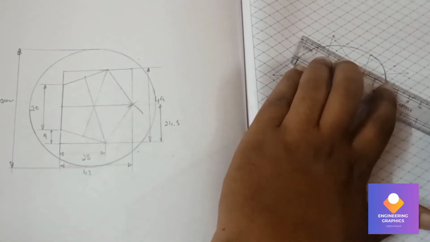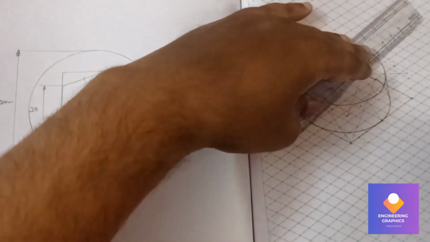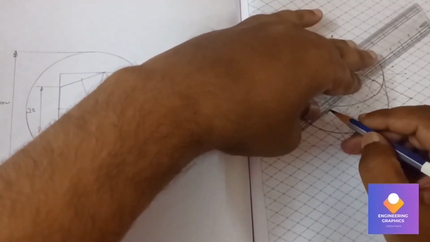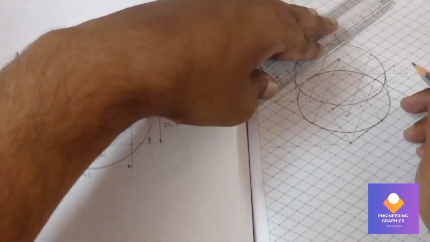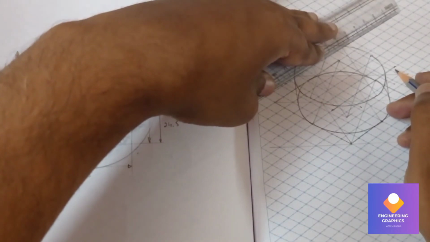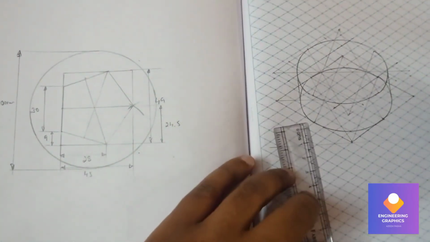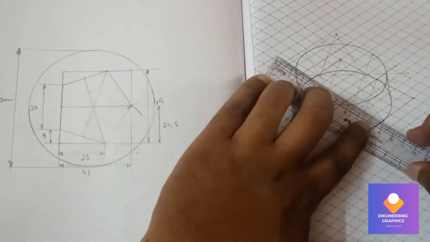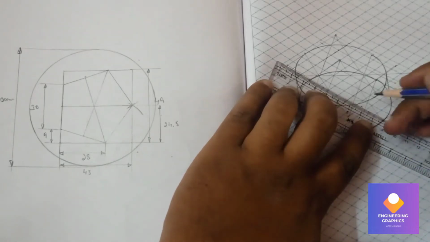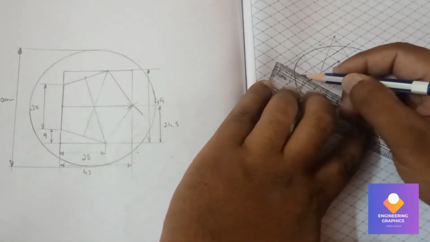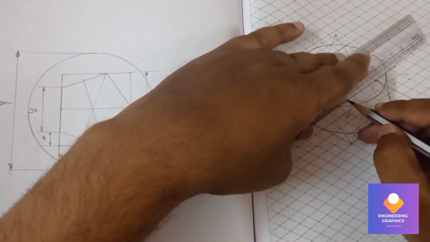Okay, and join these reference points also with straight thin lines, because we will get a rectangular box for this pentagonal prism. Now we should darken it so that it will be easy for us to construct the pentagon within that rectangular box. Box of 45 by 49 we get here.